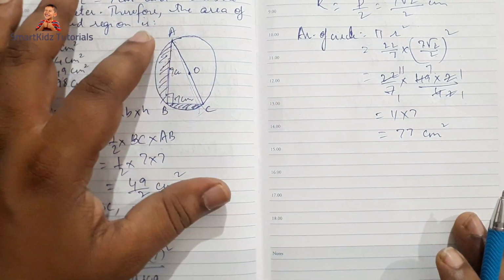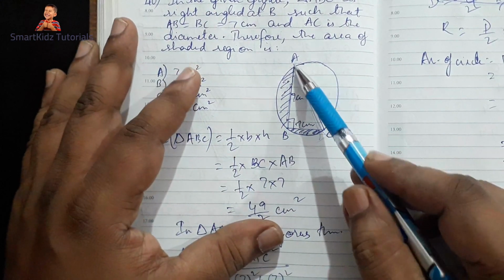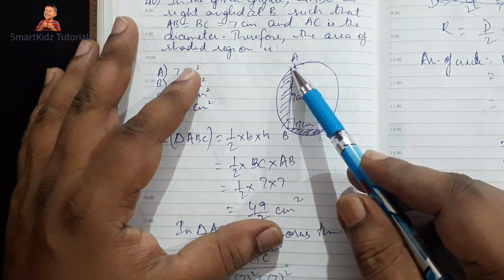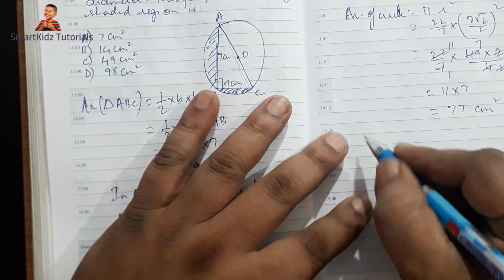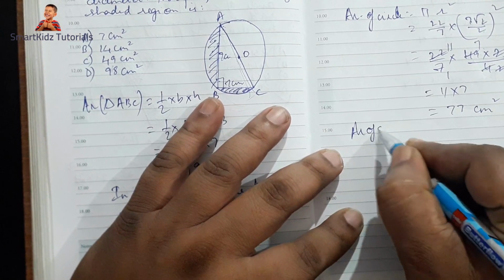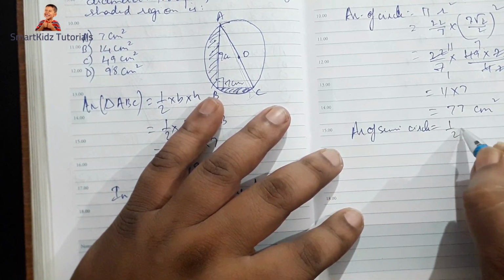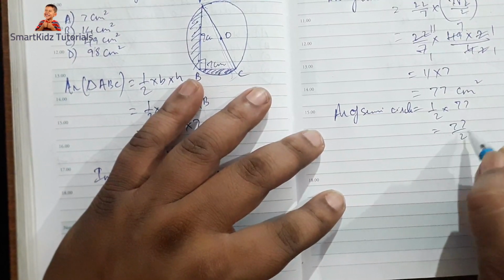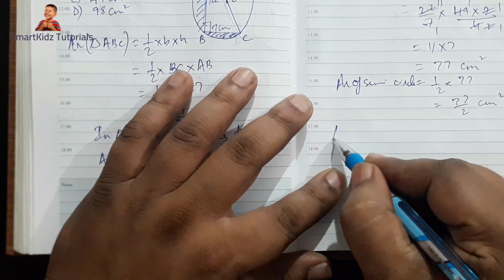Now because we don't want the area of the entire circle, if we take just the semicircle, the area of the semicircle minus the area of the triangle should give us the shaded area. Area of semicircle will be half of the area of circle, which is 77 upon 2 square centimeters.